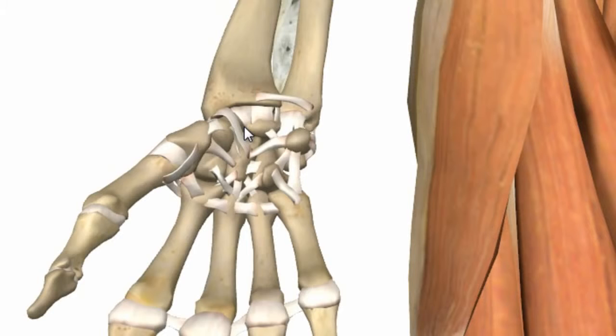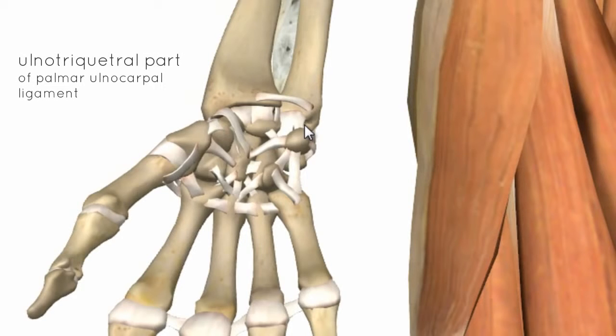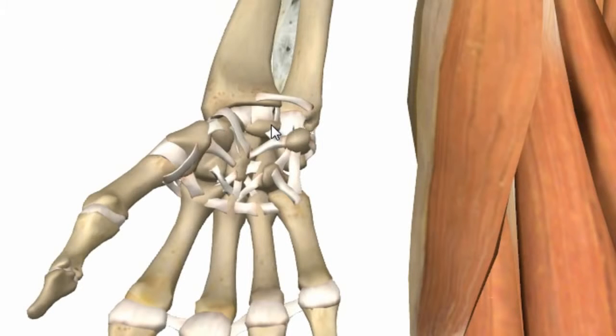It's the same with the palmar ulnocarpal ligament. It's got two parts. One part connects to the lunate, so it's called the ulnolunate part, and the other part connects to the triquetral bone, so it's the ulnotriquetral part. What you really need to take away from this is that there's a radiocarpal and an ulnocarpal ligament on the palmar surface, so it's the palmar ulnocarpal and palmar radiocarpal ligament, and they have two parts.